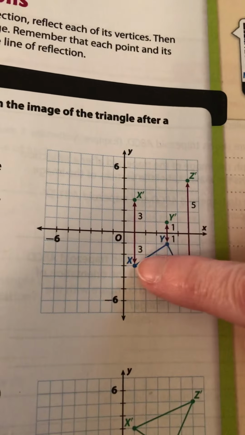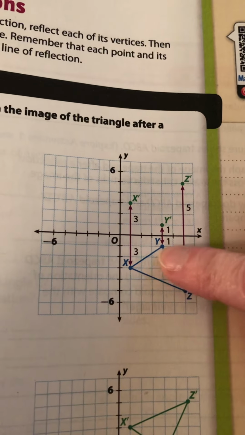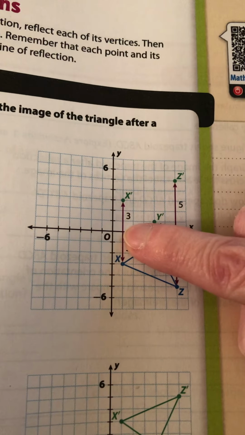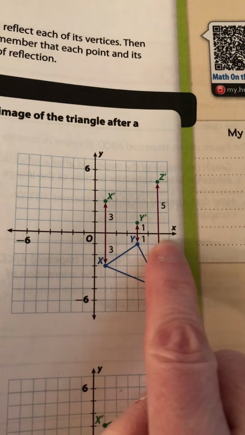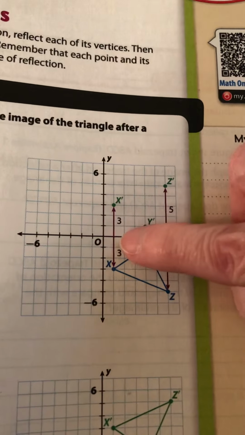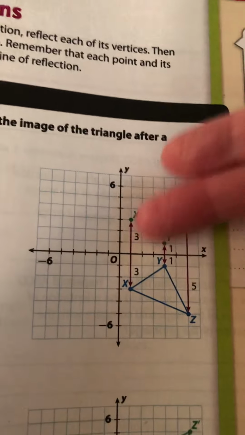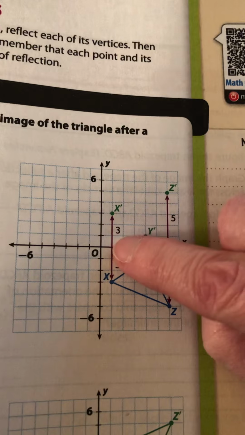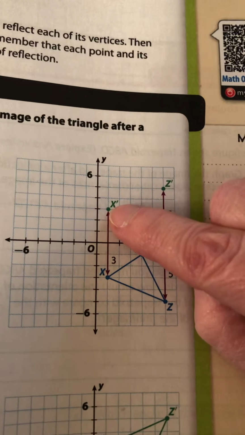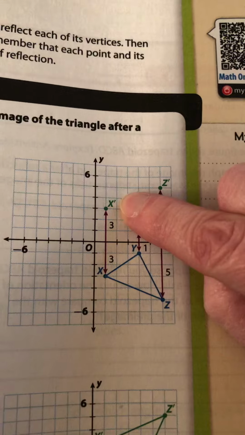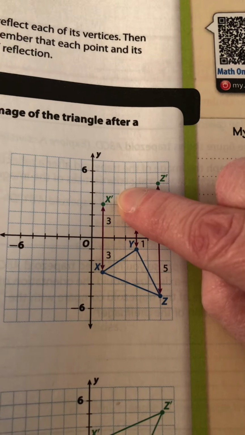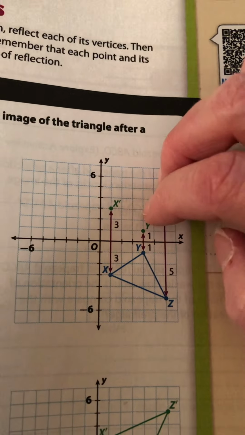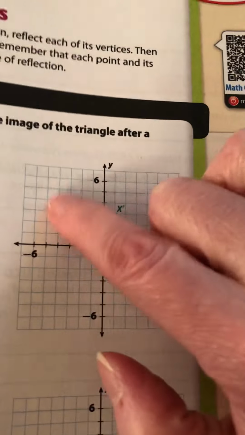What they're asking you to do is, here's the original figure. It is literally 1, 2, 3 spaces away from the line of reflection, which in this case is your x-axis. That means when you reflect it and flip it over this direction, this x should be 3 away on the other side from the line of reflection. 1, 2, 3, and that's where you put your x, and you label it x prime because this is your first copy. If we were to now reflect this new triangle across the y-axis, those would be x double prime.